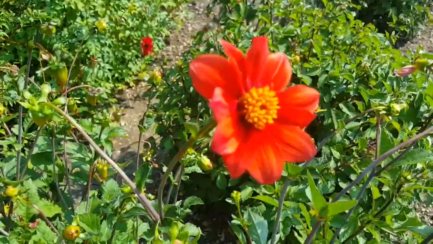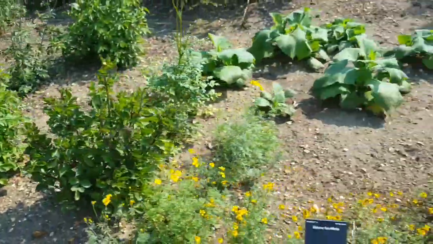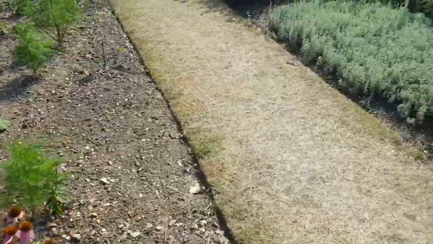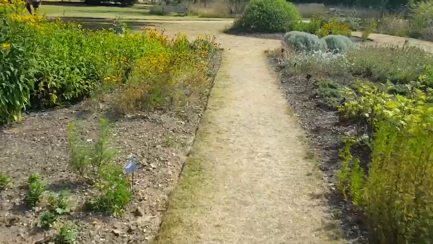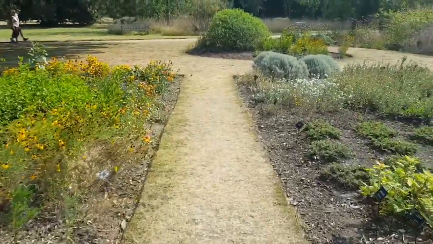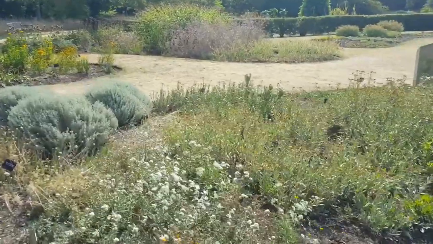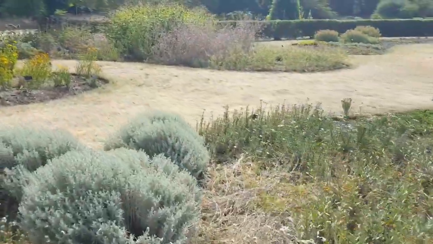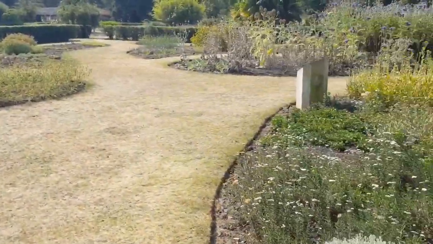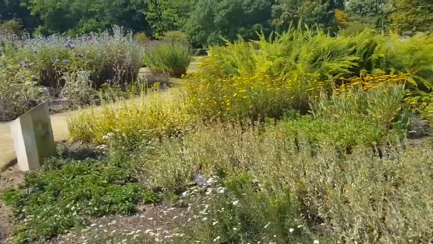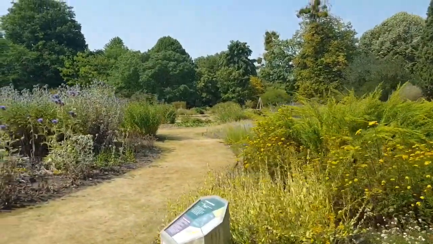And this is the typical flower form of the daisy. This area particularly, and this family, is renowned for giving late interest here on the systematic beds. So always something to see from the height of summer right through into autumn.